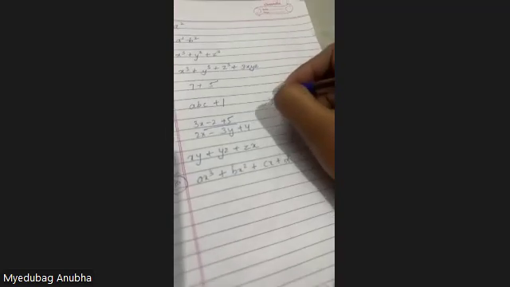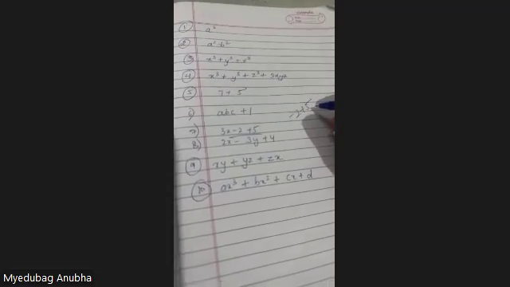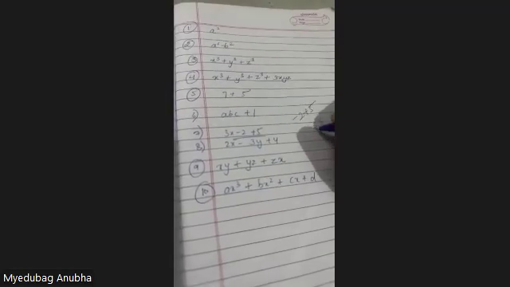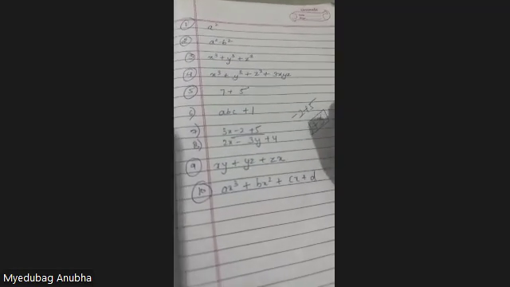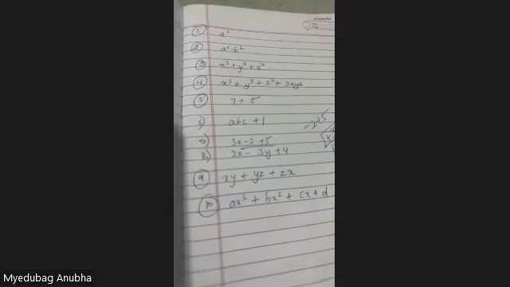It would be 3, a greater number, positive 3, right? So we can write it as 3x plus 3. So it is again two terms. So it is binomial, not monomial.